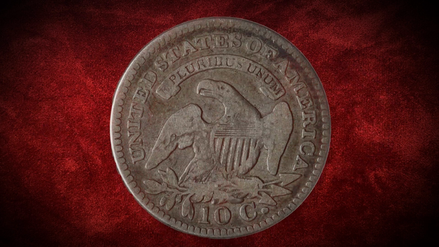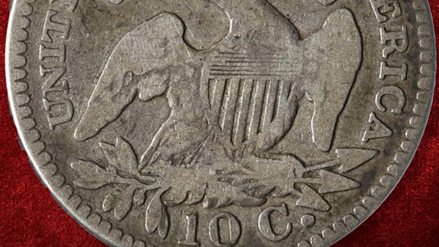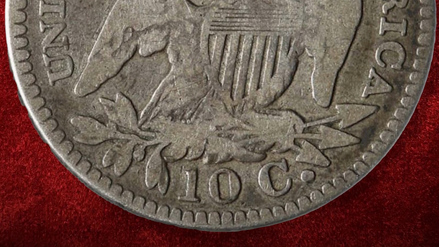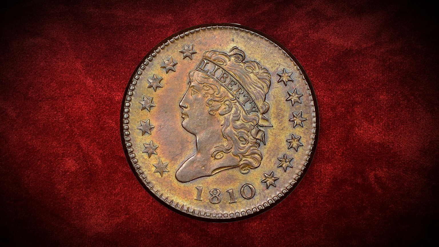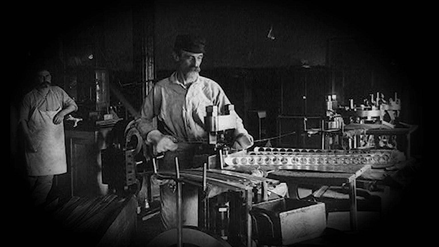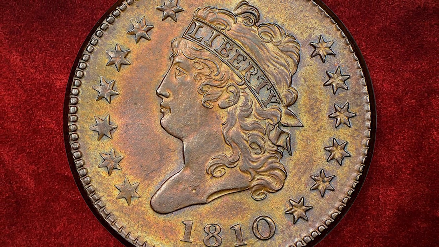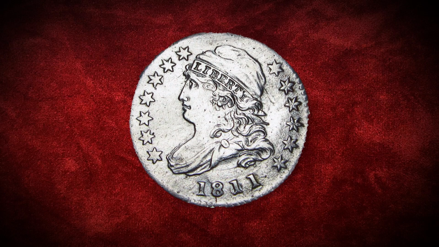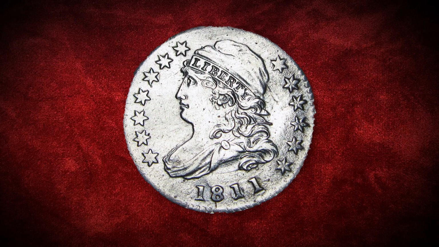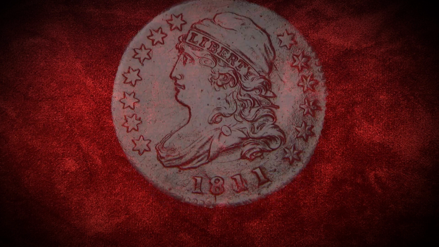The reverse of these coins featured a more detailed eagle, clutching arrows which symbolize war, and an olive branch symbolizing peace. The introduction of the capped bust design also coincided with technological advancements in minting. The mint began using a closed collar to standardize the shape of coins, which made them more uniform in diameter and thickness. This improved quality control, making capped bust coins more durable and aesthetically pleasing. The economic growth of the early 19th century fueled the need for more coinage, and capped bust coins circulated widely, becoming a staple of everyday transactions.